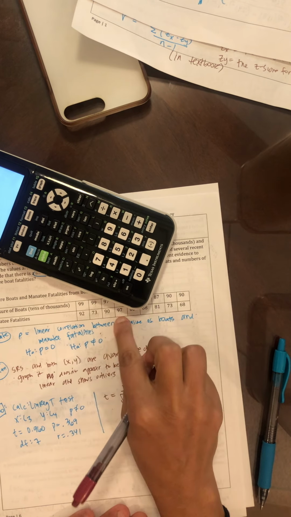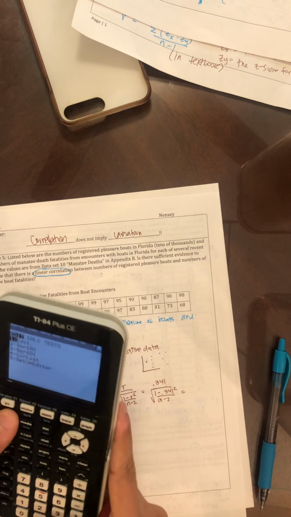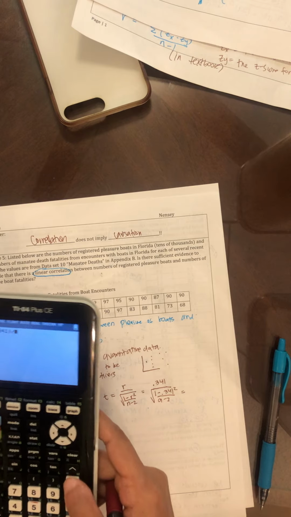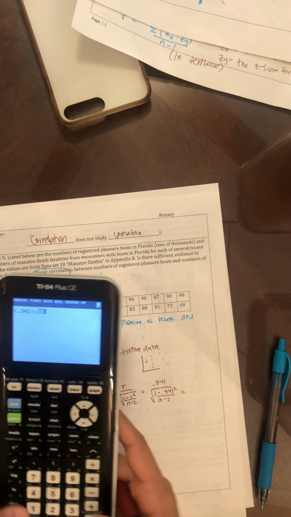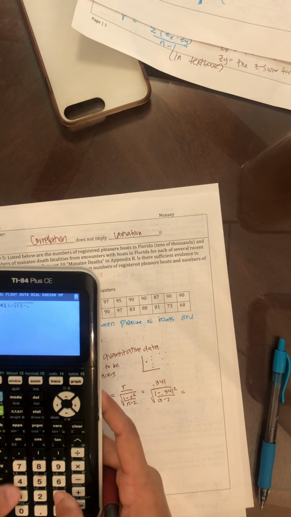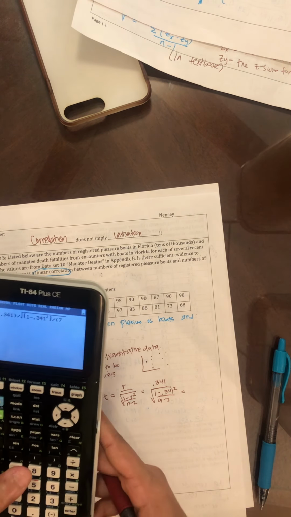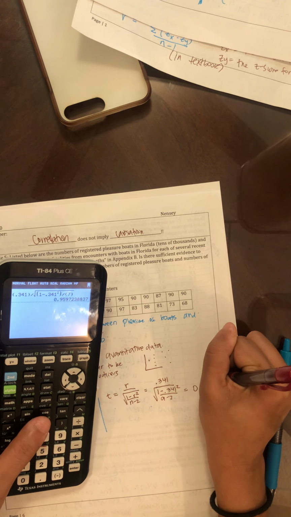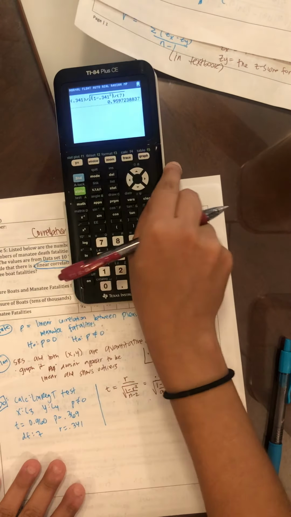There's 1, 2, 3, 4, 5, 6, 7, 8, 9, so 9 minus 2. I'm going to calculate that: 0.341 divided by the radical of (1 minus 0.341 squared) divided by 7. And you get 0.960, which is what I had here. Great, so I know I'm doing this right.